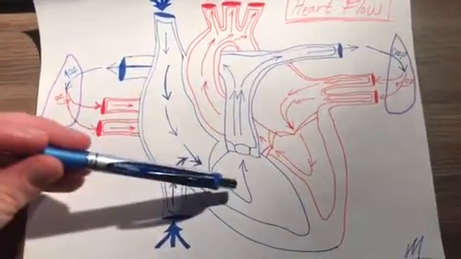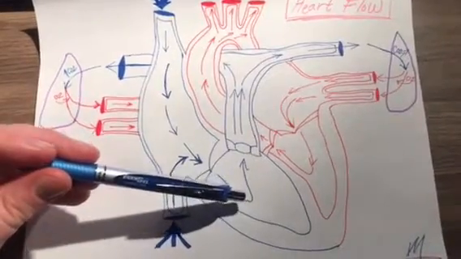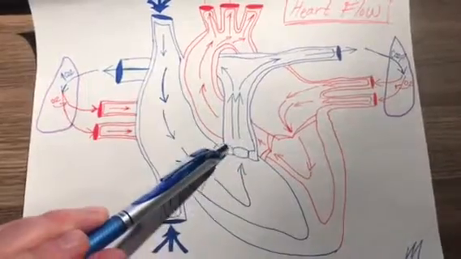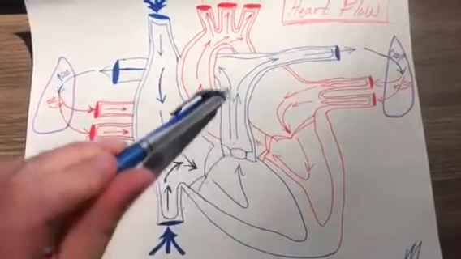From the tricuspid valve it's going to come into the right ventricle. From there it's going to move up here, go through the pulmonary valve, and then go into the pulmonary artery.